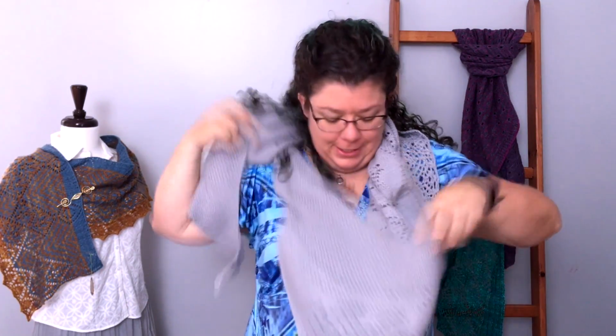And this, you're probably wondering what these little tags are. All of my samples are tagged so that if I do a trunk show, people can know what they are. If you know anyone who's interested in a trunk show, send them my way. But there, see? And so it hangs very nice.